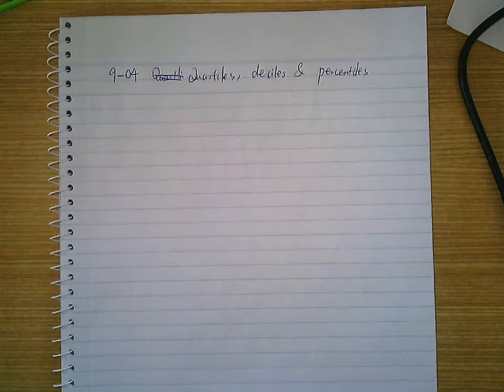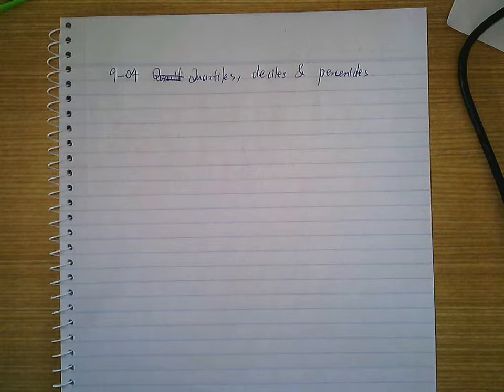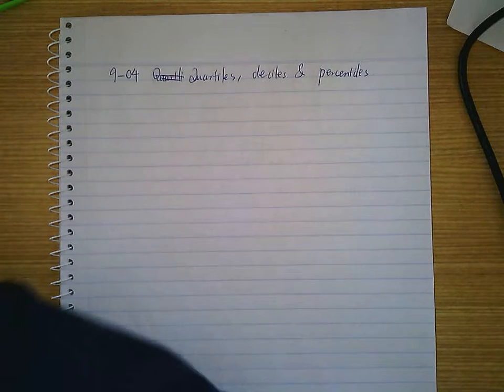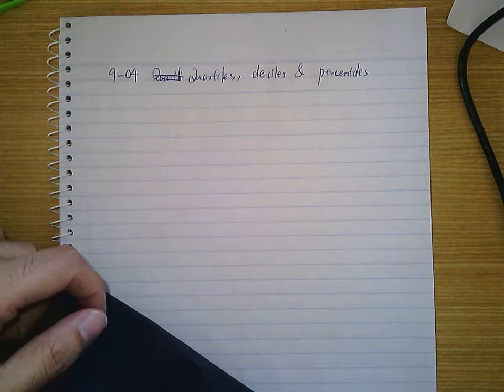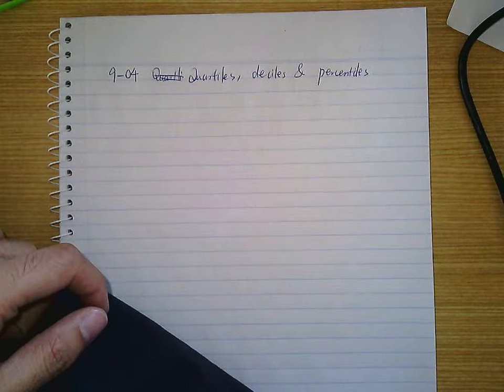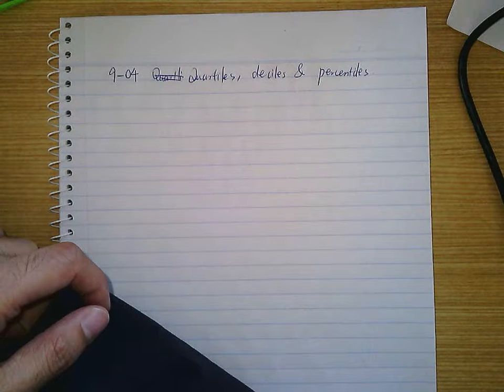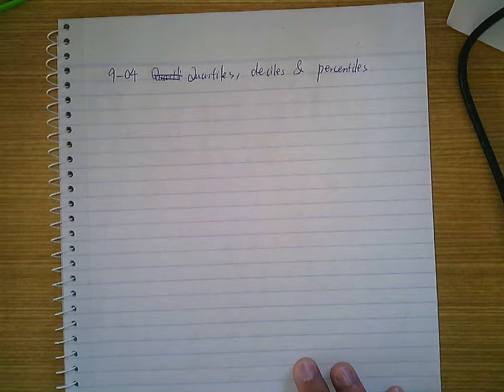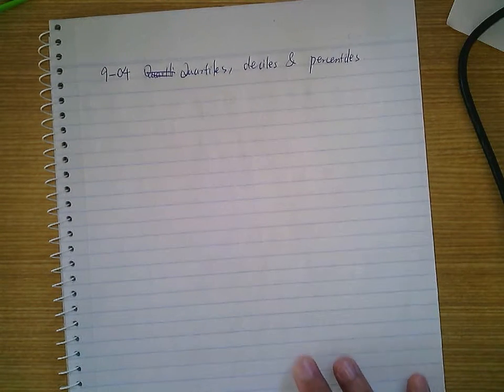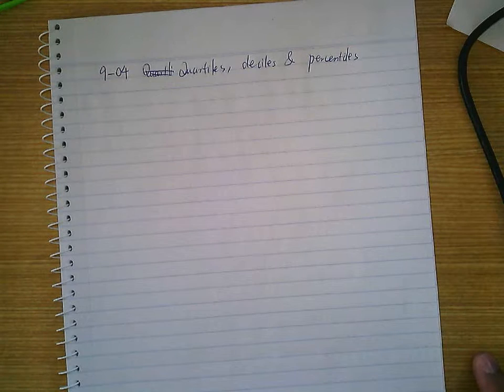Okay, three different types of separation of data. Now I use the word separation because all of them represent some cutoff of data. So they are quartiles, deciles, and percentiles. Now let's start with quartiles.